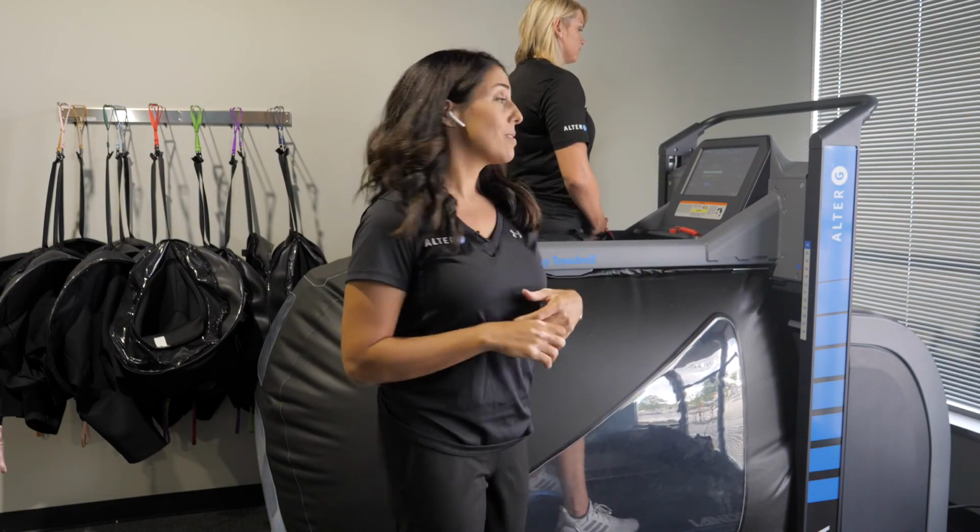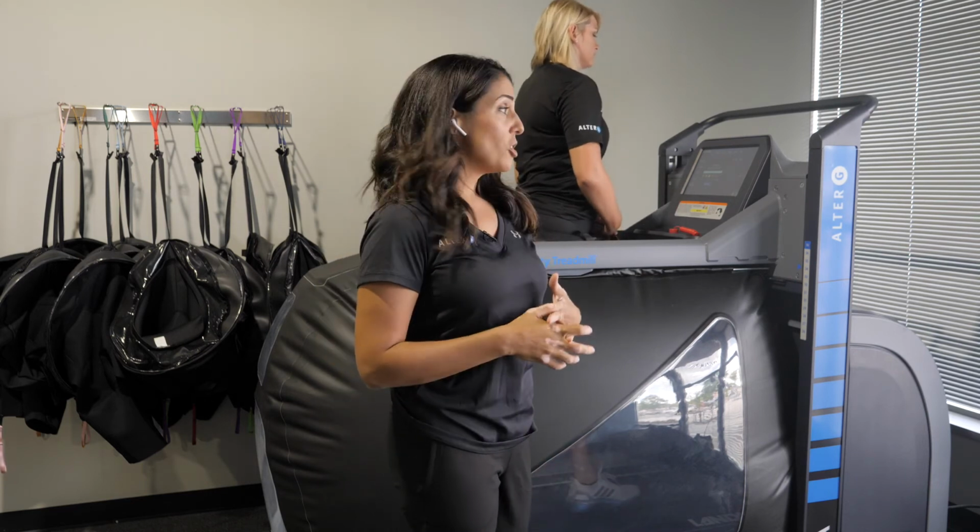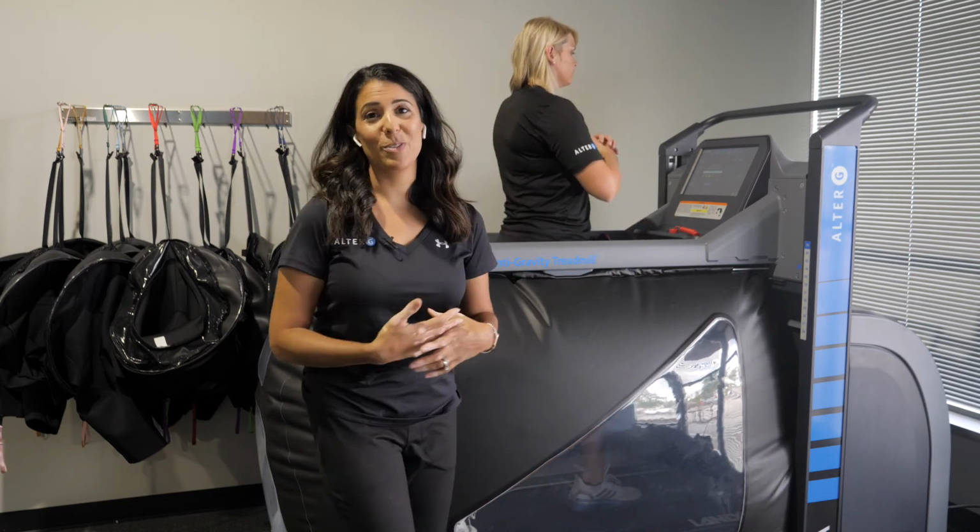Split squats, weight shifts, just general weight shifts. I'm just going to have Katie do a bunch of exercises now.